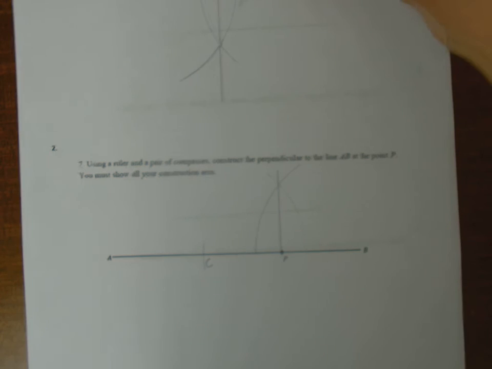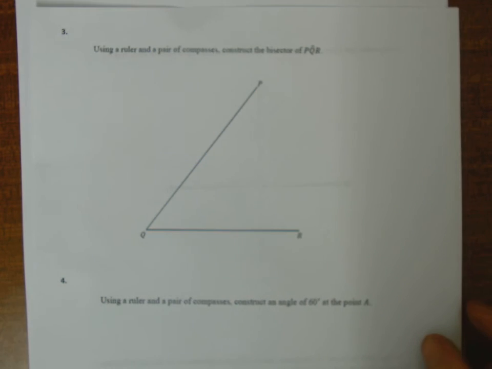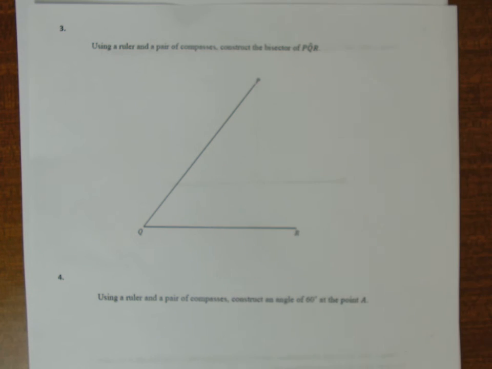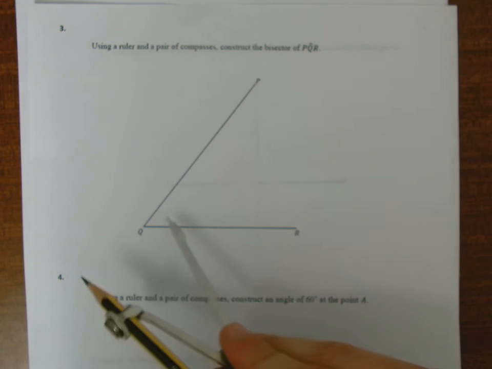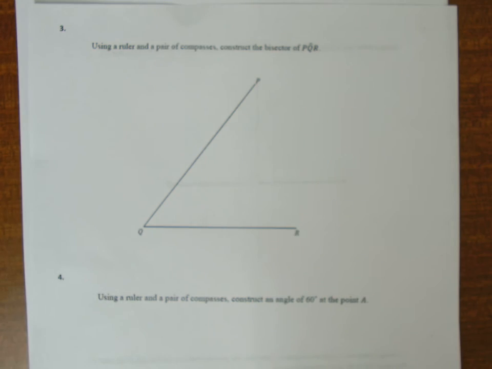Your third kind of question is where it might ask you to bisect an angle. Now remember, the word bisect means to split exactly in half. So this question has asked us to construct the bisector of the angle PQR. Now when it gives you an angle with 3 letters, the letter that's in the middle with a little hat on it, that's the angle that it's talking about. So it's talking about this angle in here. So we should have a line that goes halfway through that angle.